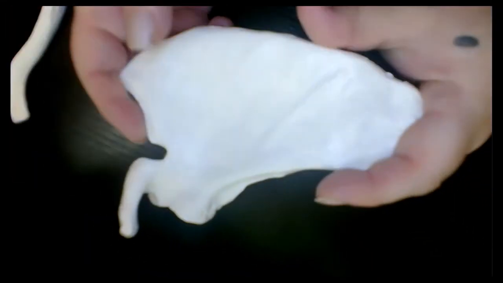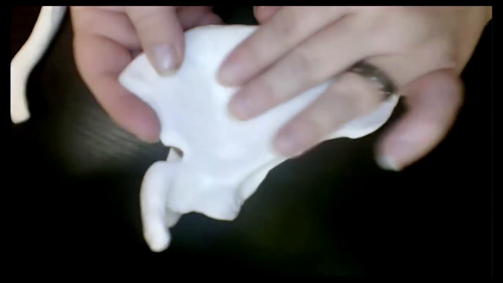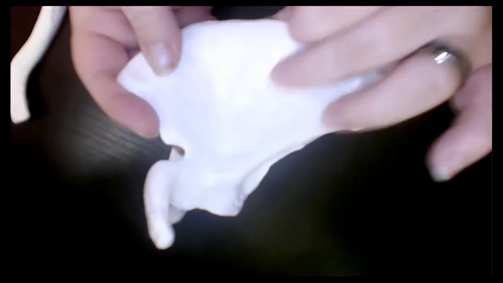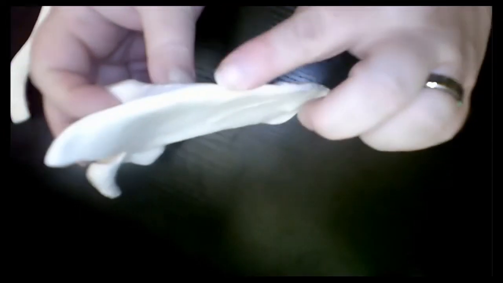The lateral border. Suprascapular fossa. The medial border. This is what goes towards your spinal column, so it would be like this with your vertebrae right here.